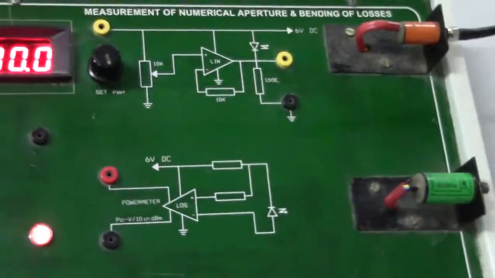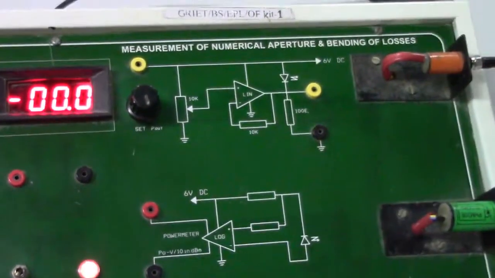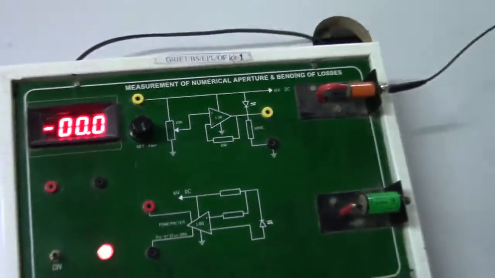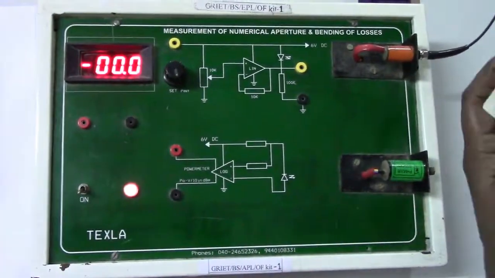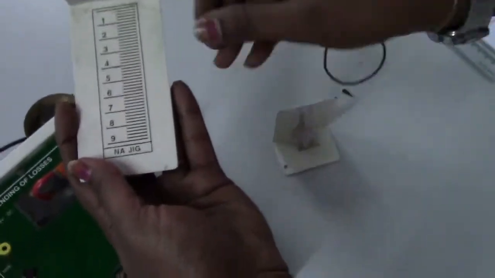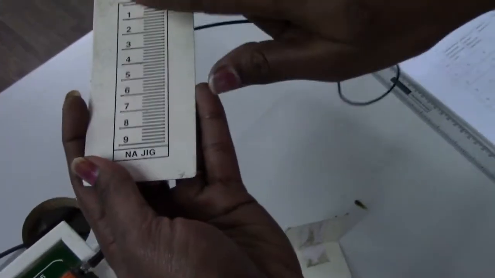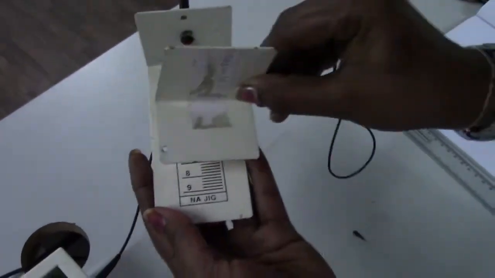Then how to take the reading, I will tell you. You need to measure both L and W. So coming to the L, what is L? Distance between the optical fiber end to the screen. So this is the position.